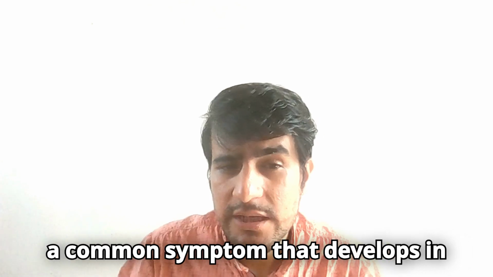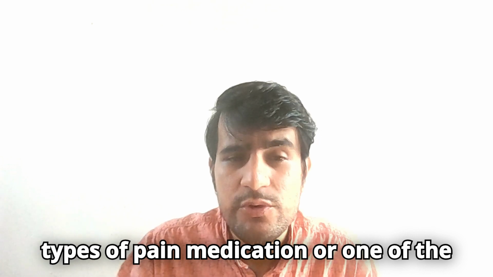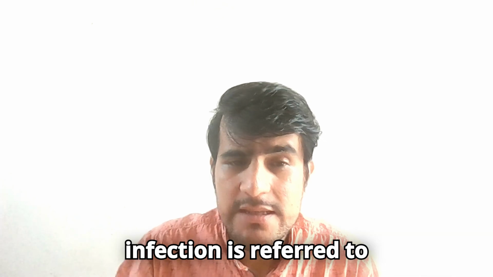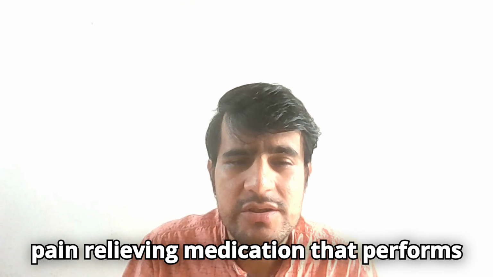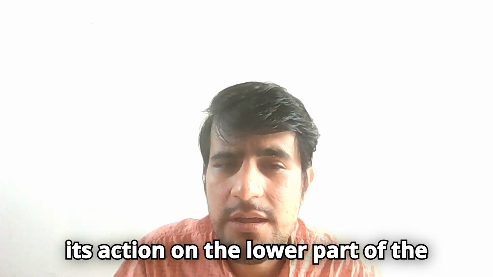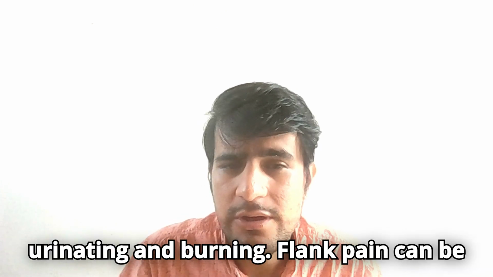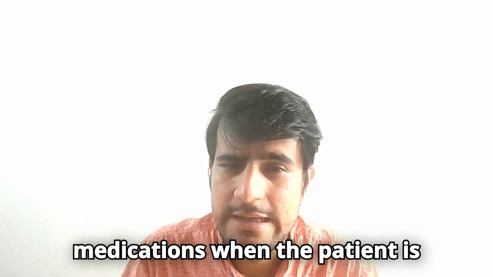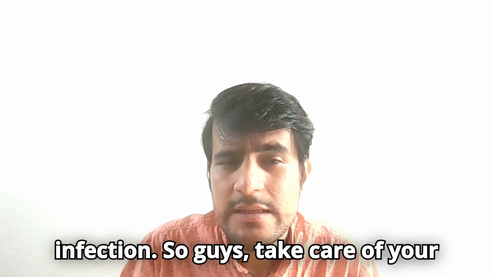This is a common symptom that develops in patients affected by kidney infections and can be mediated with the use of several types of pain medication. One of the most prevalent medications to be used in the treatment of bladder and kidney infection is referred to as phenazopyridine. Phenazopyridine is a pain-relieving medication that performs its action on the lower part of the urinary tract to reduce the increased urge to urinate, urgency, pain while urinating, and burning. Flank pain can be treated with the use of narcotic pain medications when the patient is hospitalized as a result of their kidney infection.